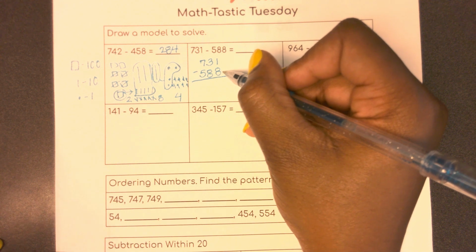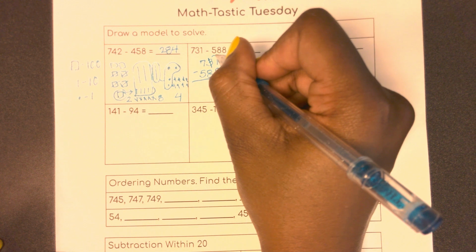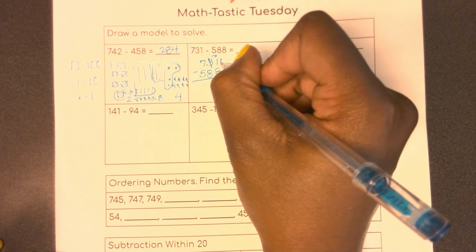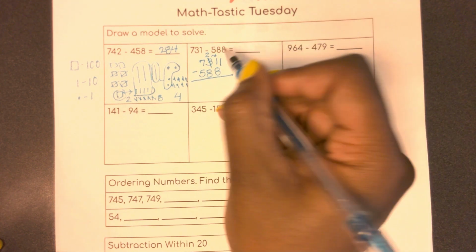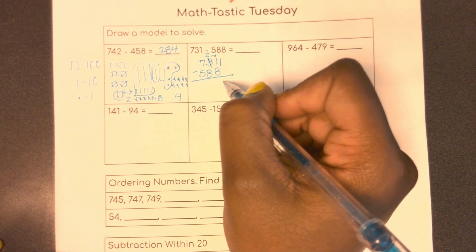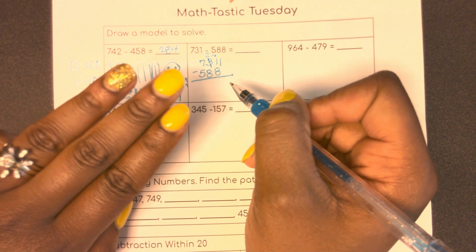I cannot. So I have to move a 10 here. Well, 10 plus 1 is 11. And I have 2 10s left here since I moved a 10 over. So I can subtract 11 minus 8. 8, I could count up 9, 10, 11, 3.